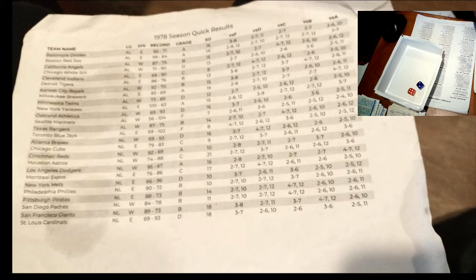Kansas City and Cleveland is in the 2nd game because of the early rainout. So the Cleveland Indians are a C. The Royals are a B. This will be a 2 through 6 for a Cleveland Indian win, and the Tribe gets the win. So Cleveland takes the first 2 against the Royals, and the Royals are 0 and 2.